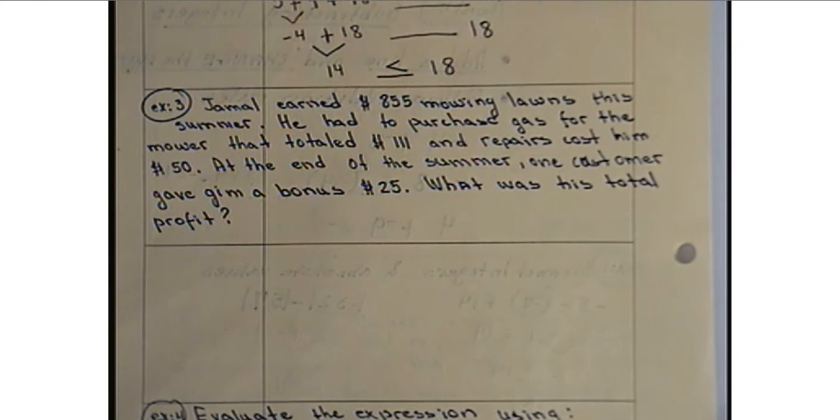$855 for mowing lawns this summer. He had to purchase gas for the mower that totaled $111. He also had some repairs that cost $50. At the end of the summer, one customer gave him a bonus of $25. What was the total profit, or what is basically left for him after all the expenses and everything he earned?